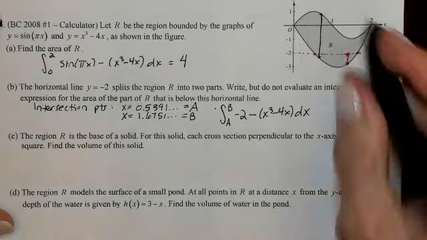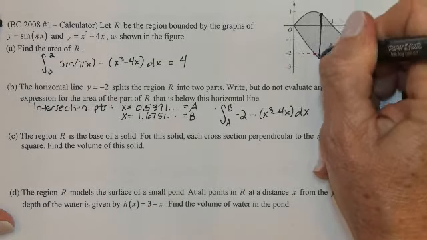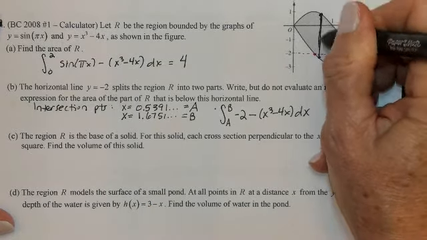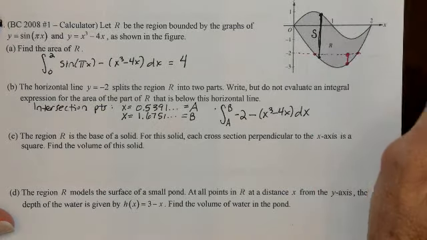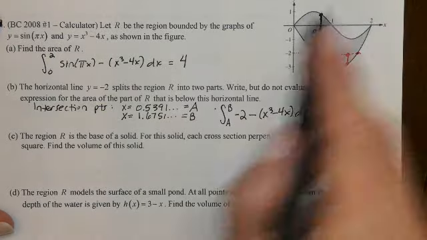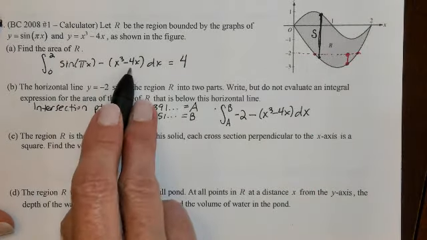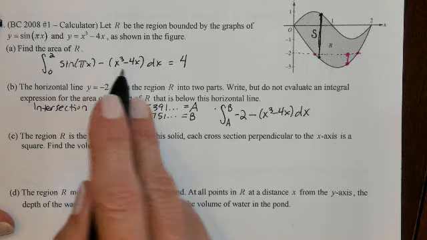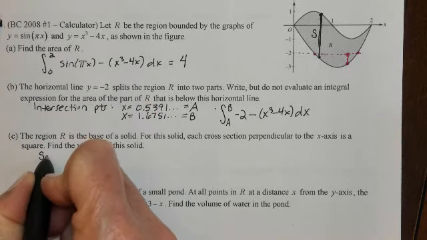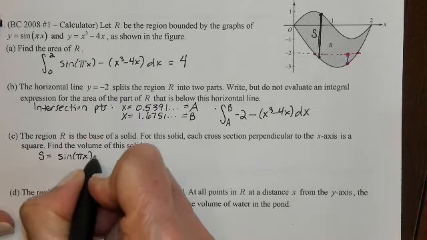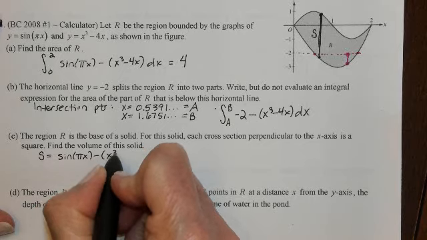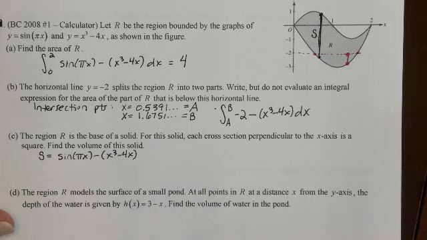So for these types, we took the same distance and we called it S each time. Remember? We called that S each time. But it's the same top minus bottom, right? So S will be sine of pi x minus the x cubed minus 4x. That's just S.